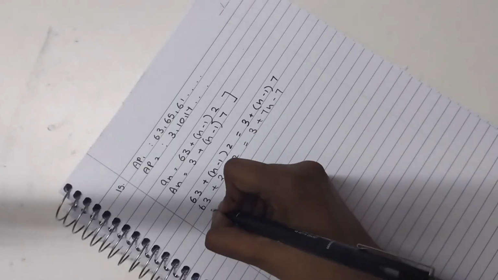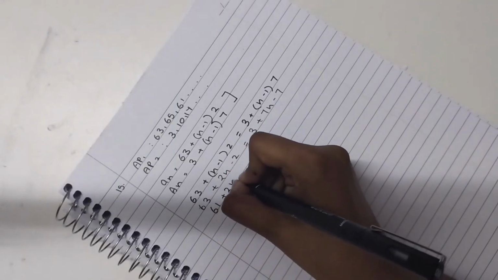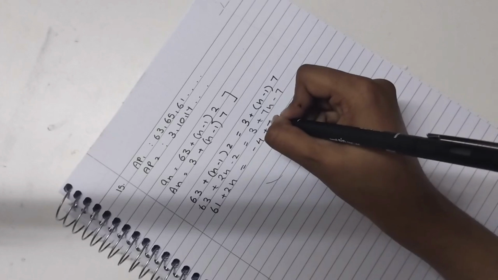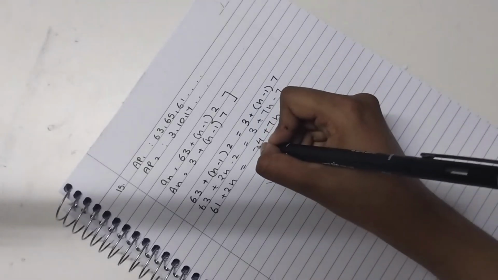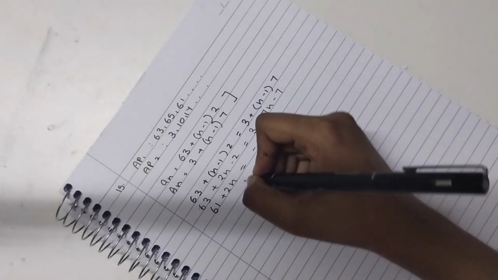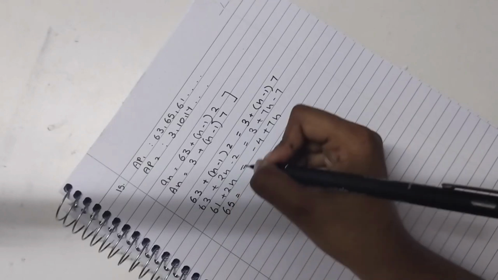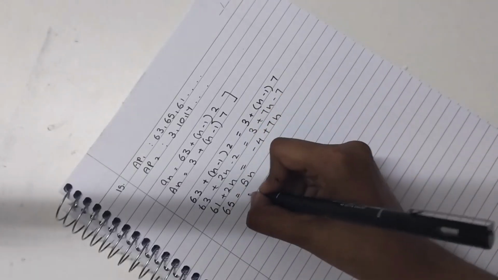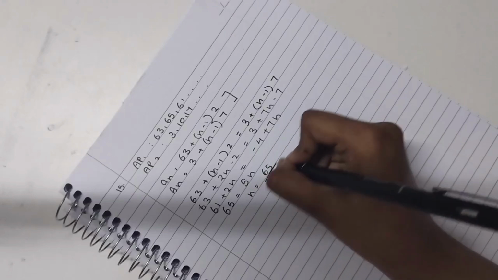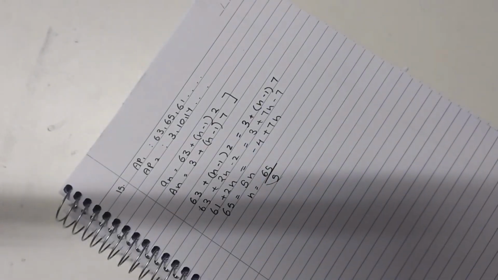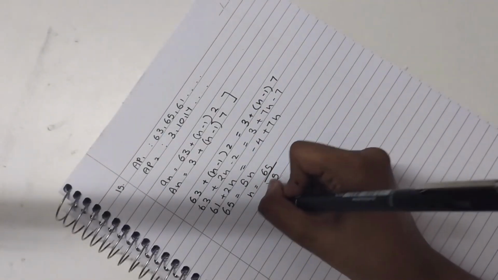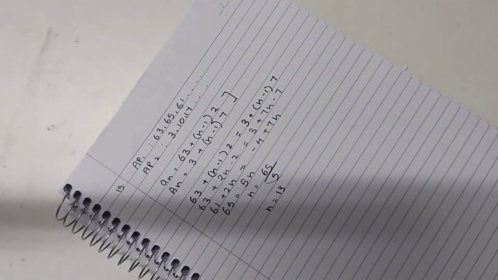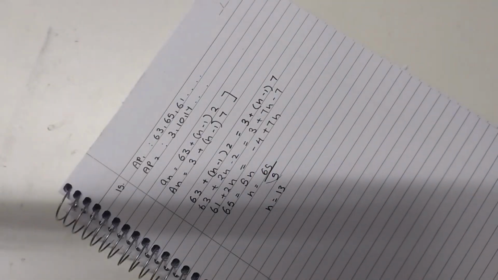So 63 minus 2 will give us 61 plus 2n is equal to negative 4 plus 7n. When negative 4 is brought over to the left-hand side, we'll get 65 is equal to 7n minus 2n, which gives us 5n. So the value of n is equal to 65 divided by 5, so the value of n is equal to 13. So for n equal to 13, the nth terms of both the APs will be equal.